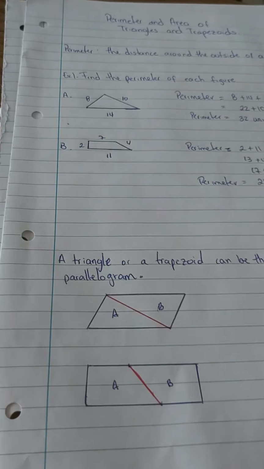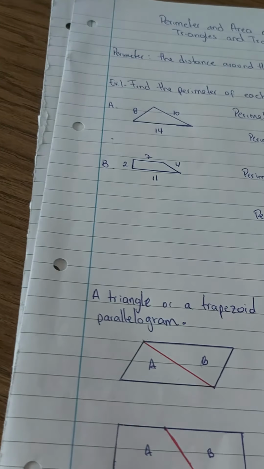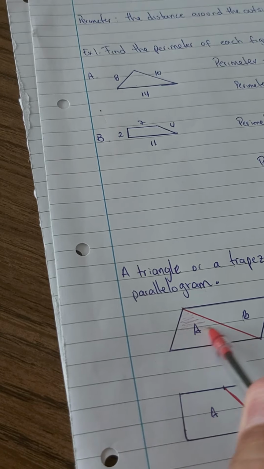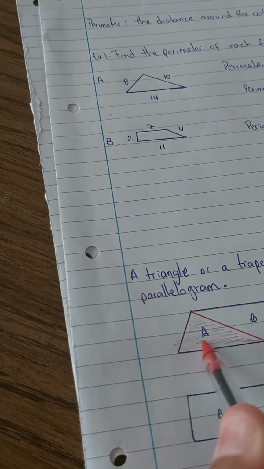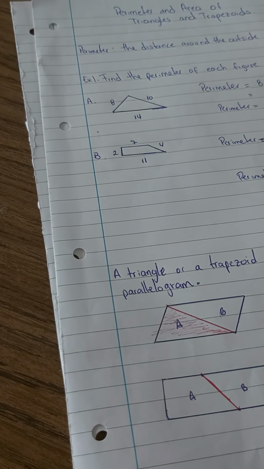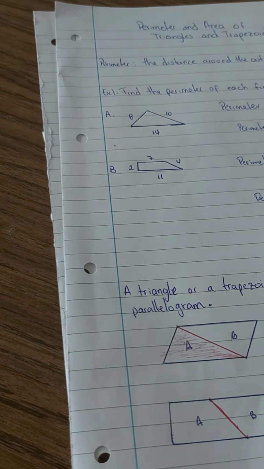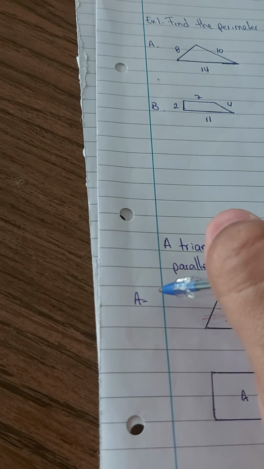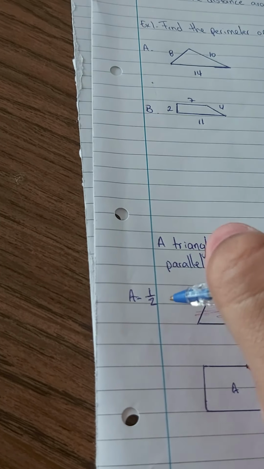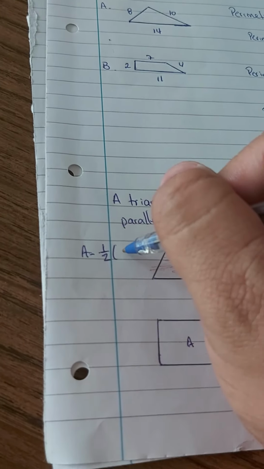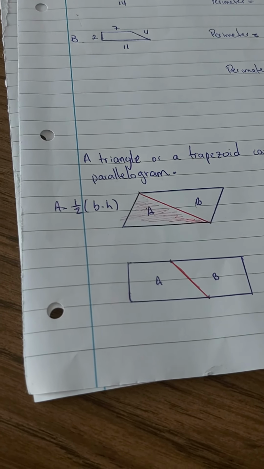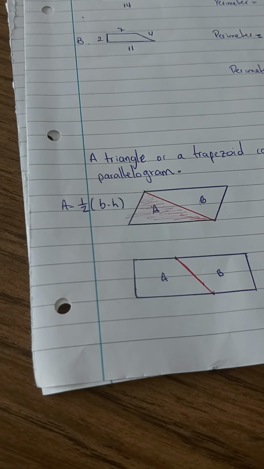Well, so here, if we want to find the area of this triangle, then we can say that the area of this triangle is 1/2 the area of the quadrilateral. And that's how we get the area of a triangle.